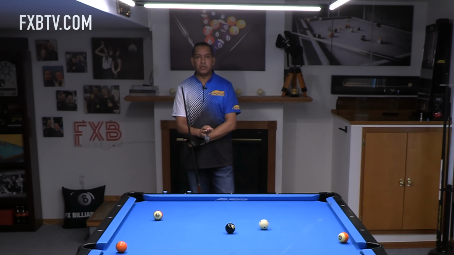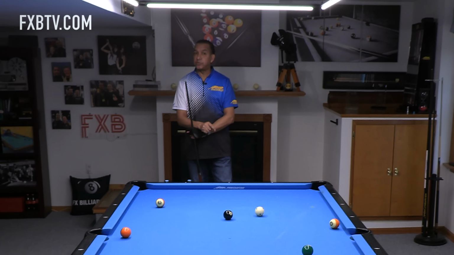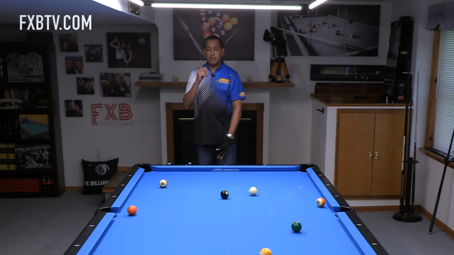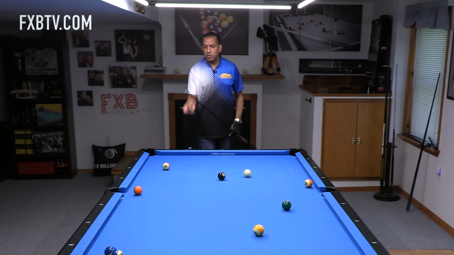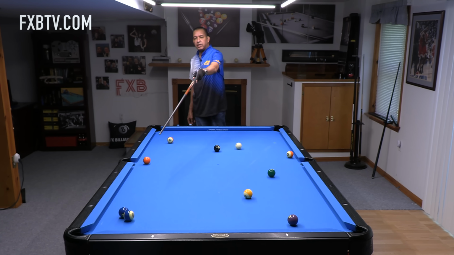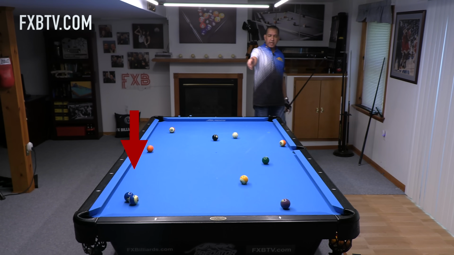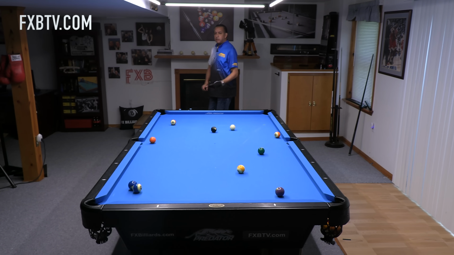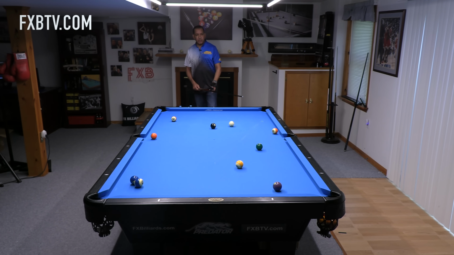What is a billiard? And why do you need to know what it is or you're not going to run many racks? Here's an 8-ball example. We're on the solids. We got the 5, the 6, the 4 is there. The 2 does not go. It is tied up with our opponent's 10-ball. If we don't break up that cluster, we don't win.